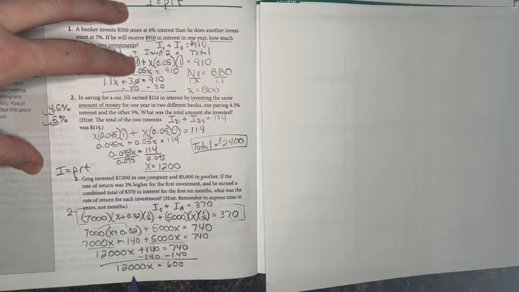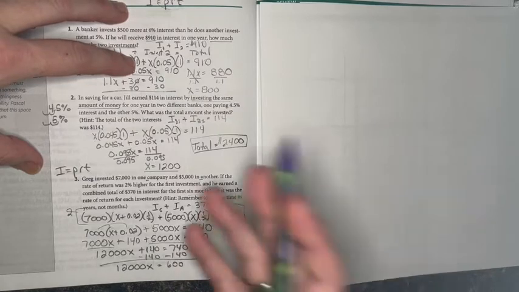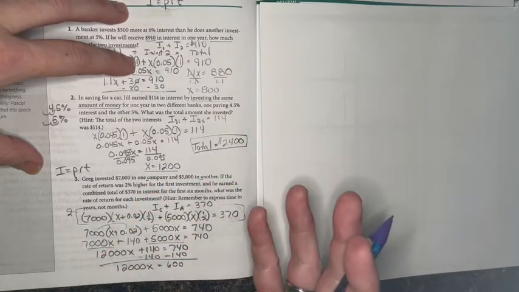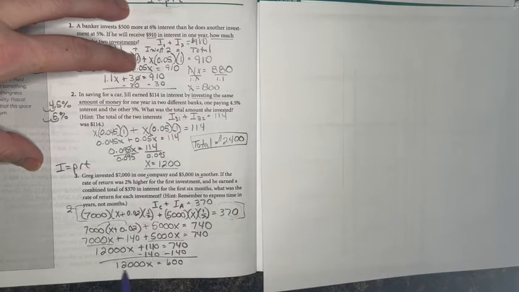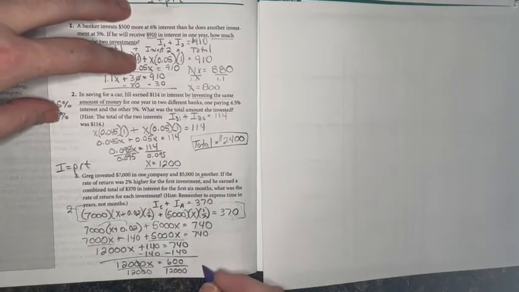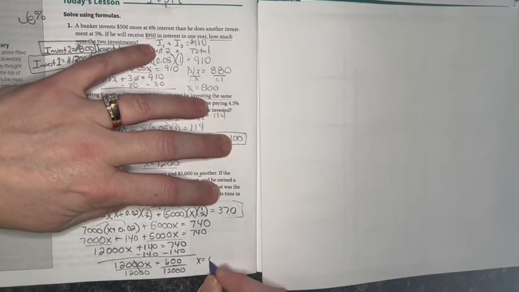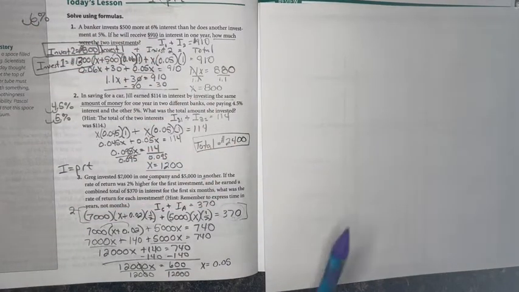Now you're looking at this probably like, man, that 12,000 is big. But remember, we're solving for an interest rate. So what we should be left with is a decimal that we can change into a percentage, right? So 12,000 is being multiplied by x, so we're going to do the opposite and divide. And when we divide 600 by 12,000, we see that x is equal to 0.05.